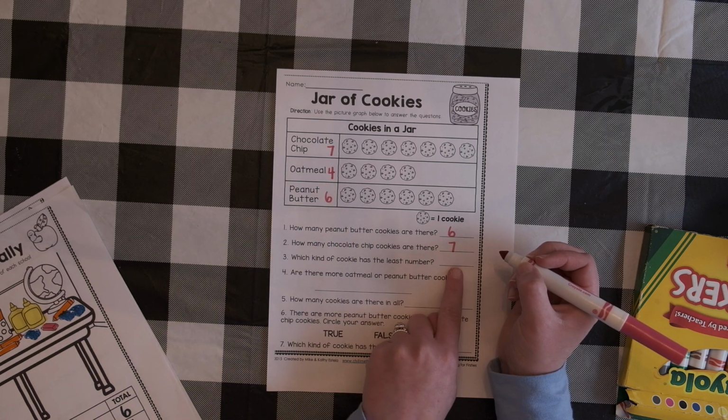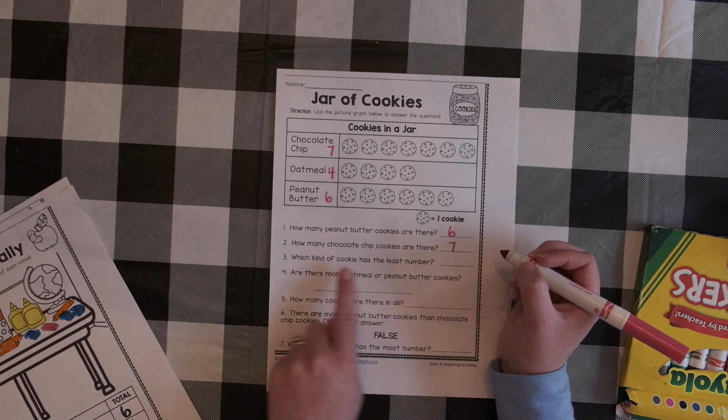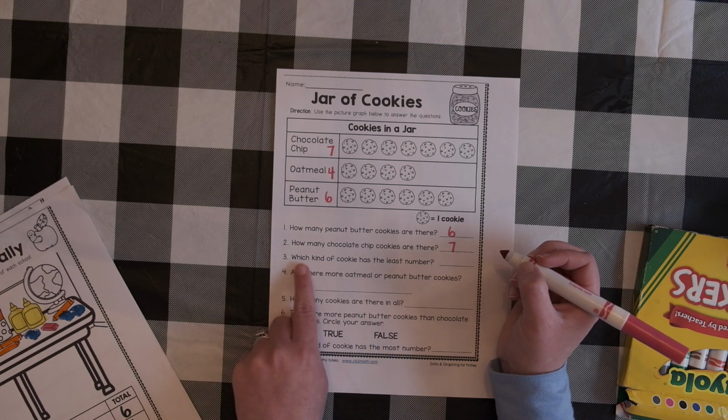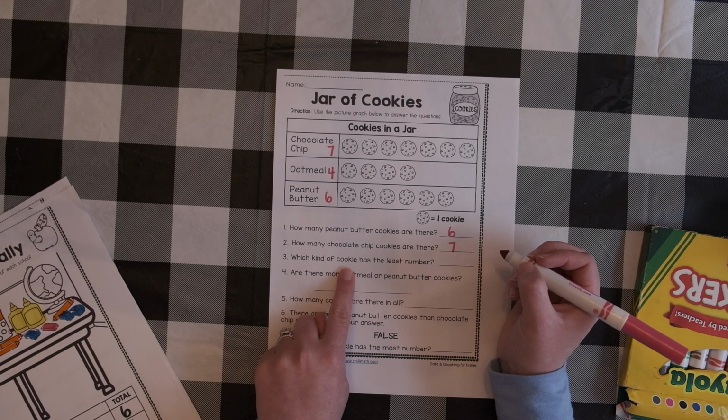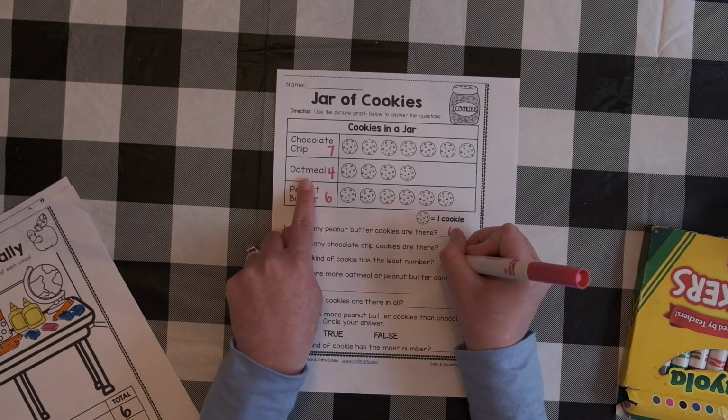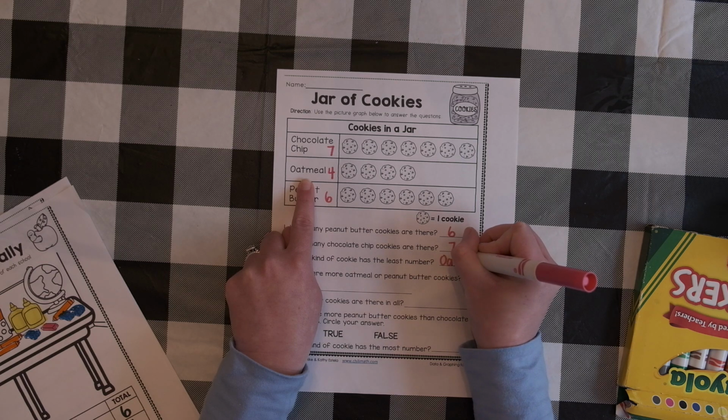But am I going to write a 4 here? Nope, that's not what they're asking. They said, which kind of cookie? So we're going to write the word oatmeal. I'm going to copy it right from the graph so I spell it right.